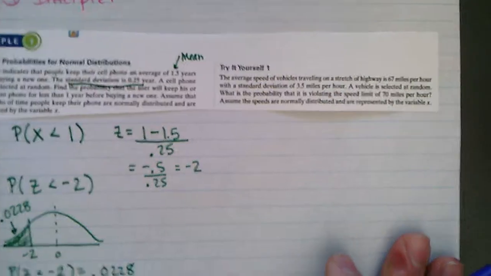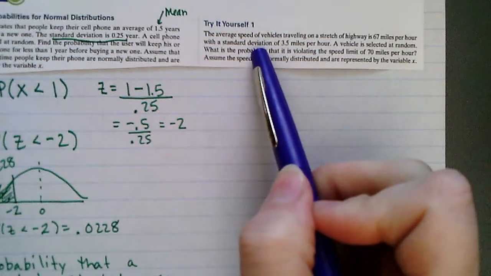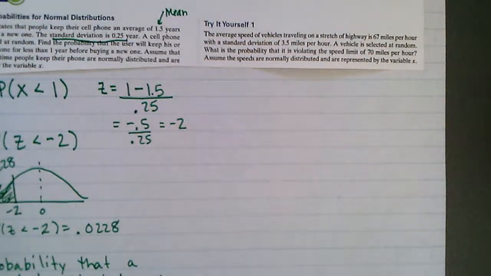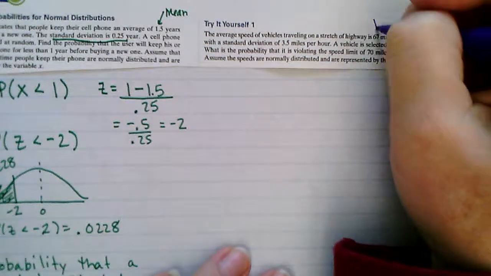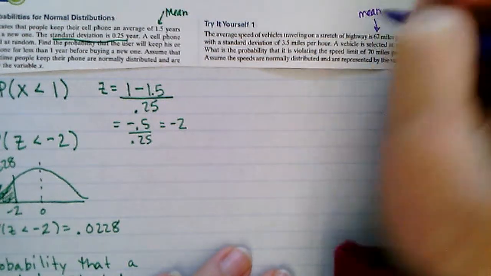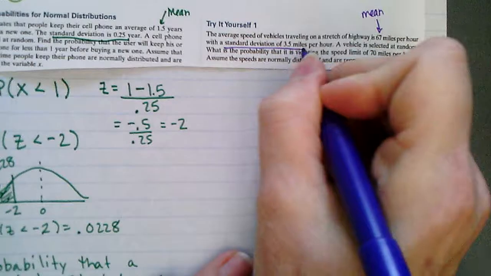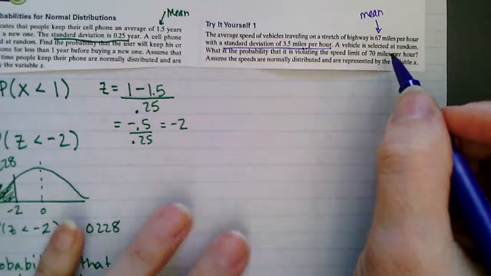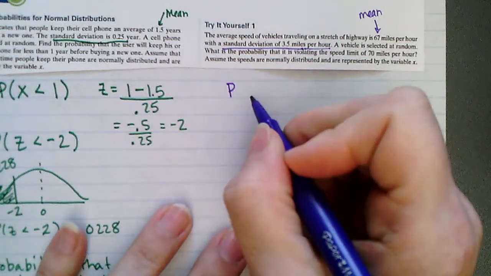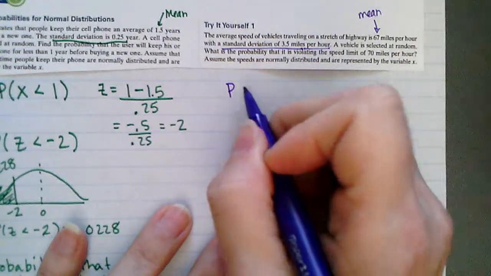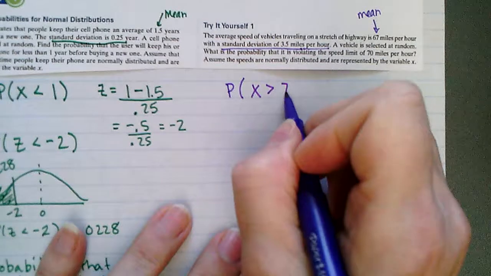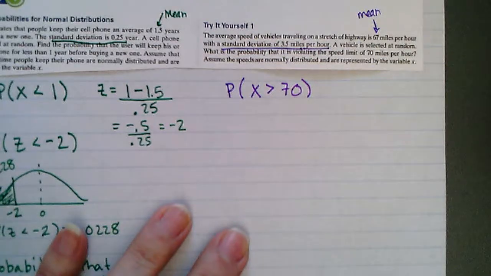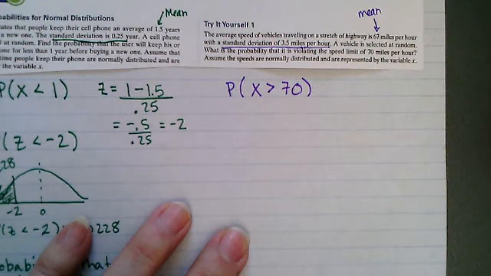Okay, let's do another example. The average speed of vehicles traveling on a stretch of highway is 67 miles per hour. There's my mean, with a standard deviation of 3.5 miles per hour. A vehicle is selected at random. What is the probability that they are violating the speed limit of 70? So the probability that their speed is greater than 70 miles per hour. Assume that speeds are normally distributed and represented by the variable x.